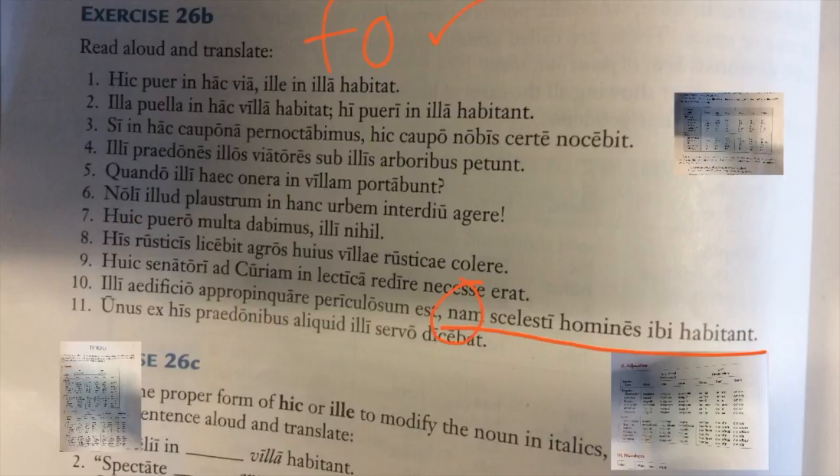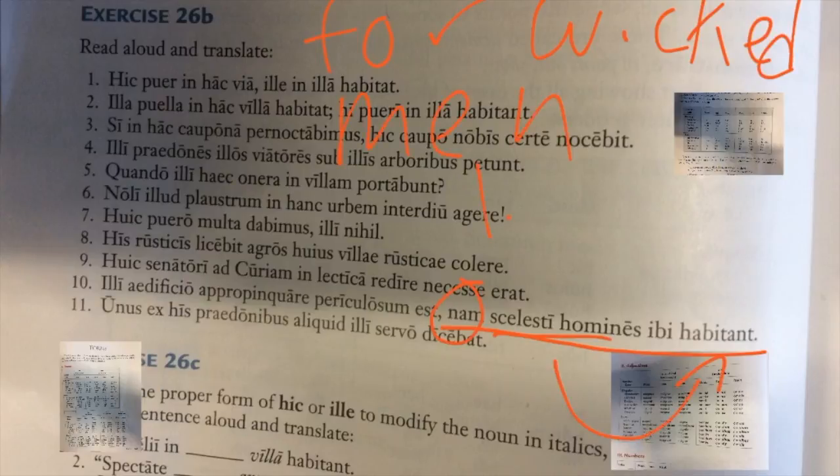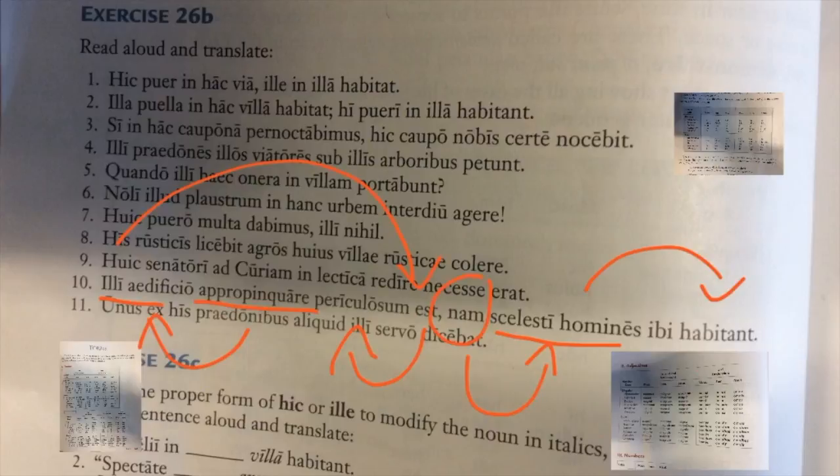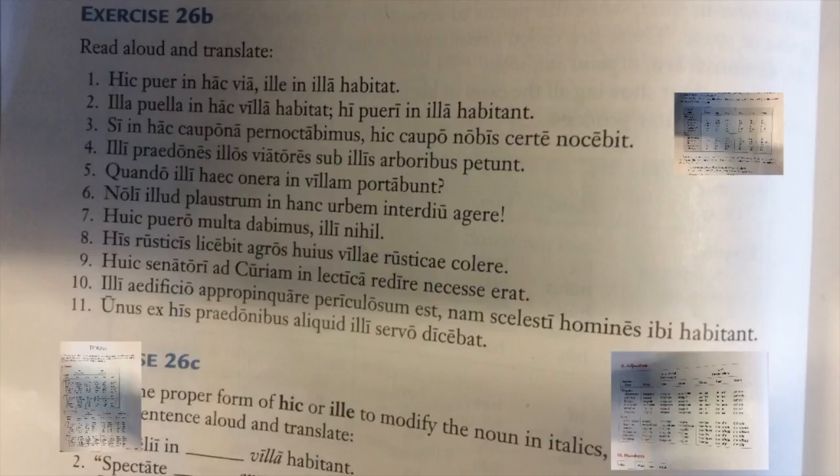Nam, for scelesti homines, for wicked men live. Habitant there is present tense, third person plural, live, ibi, there. I'll translate the whole sentence. To approach, ille aedificio, that building, is dangerous, for wicked men live, habitant, there. For wicked men live there.